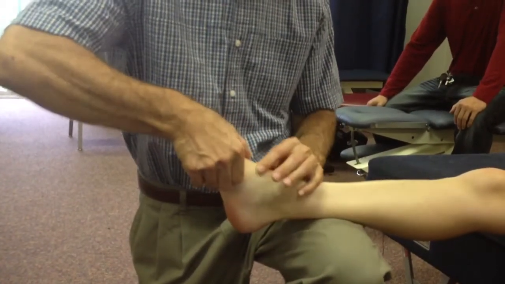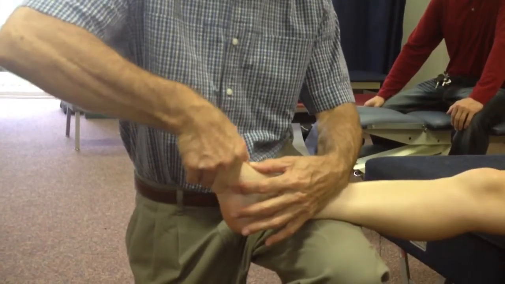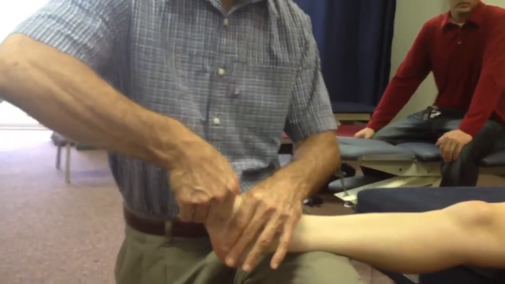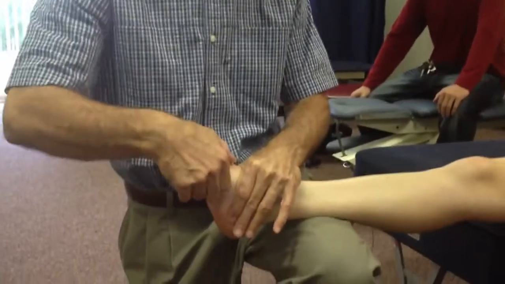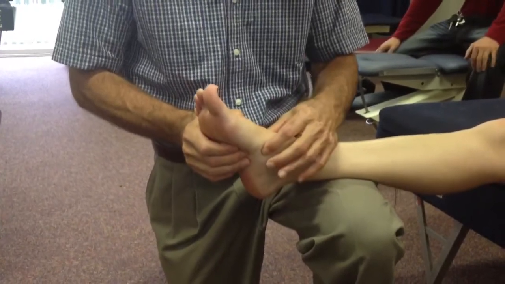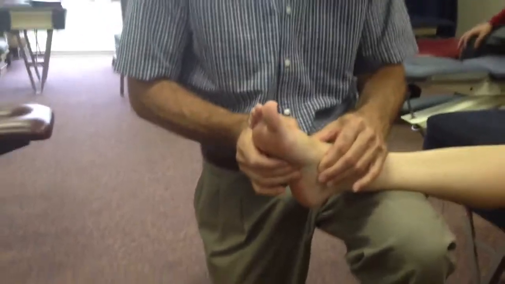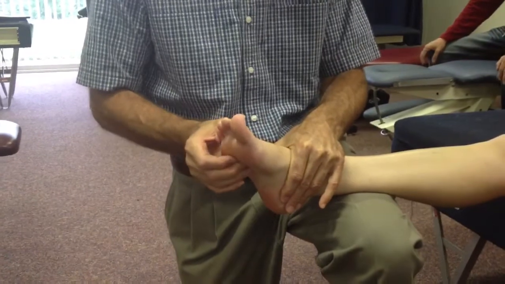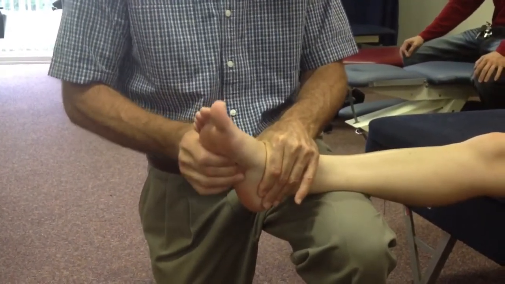To go down and do the first cuneiform, it's just like this. Right? You're comparing it up to the navicular. Or I don't care if you horse collar the navicular while you're motioning the first cuneiform. Okay. Then the second one, you're going to come down the second metatarsal until you get to the second cuneiform, and you're going to move it up and down. Then you're going to go down the third one to get to the third cuneiform, move it up and down. Okay. Everybody got that? Okay.